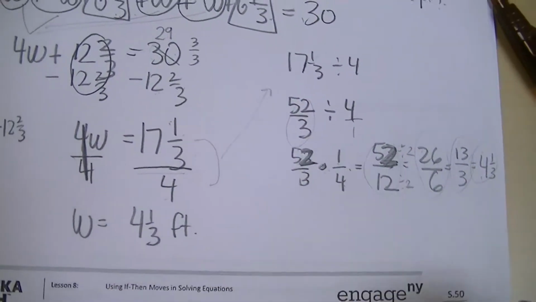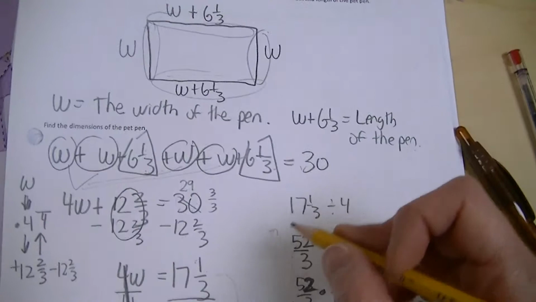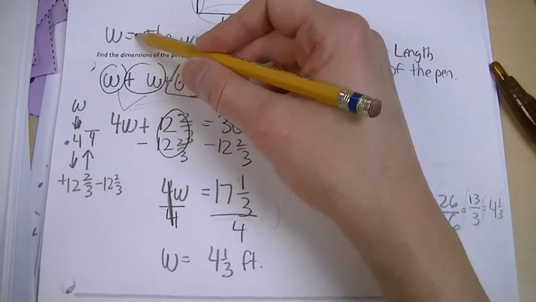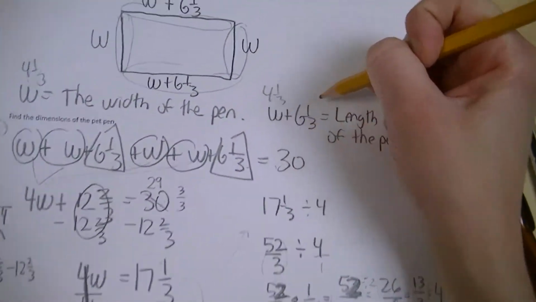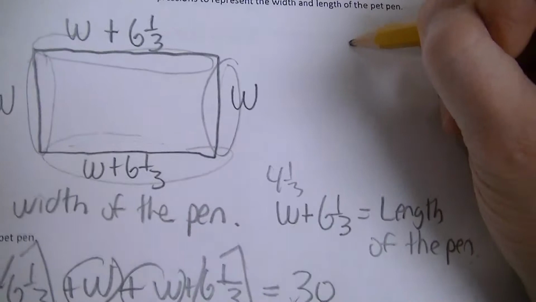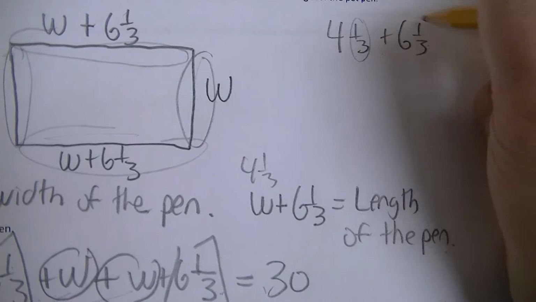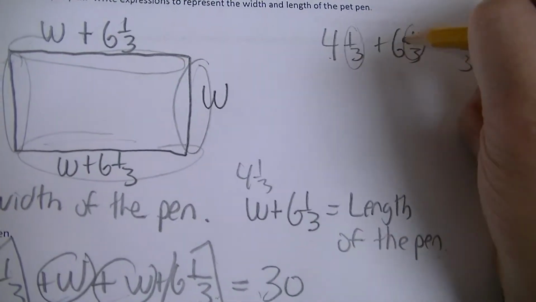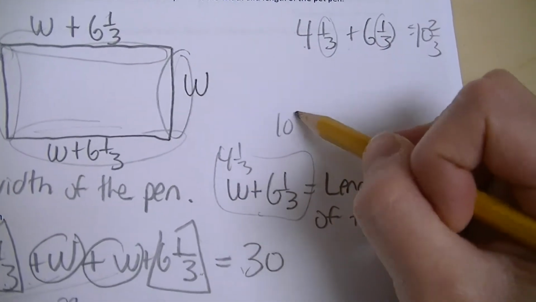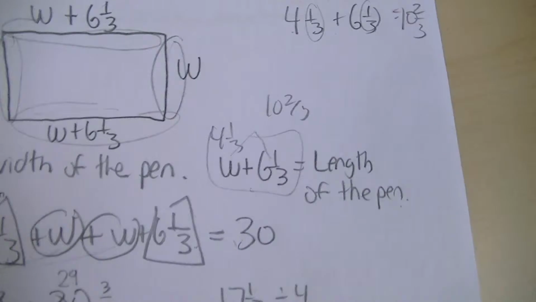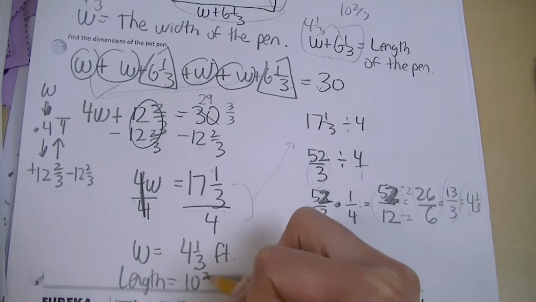Okay, we're not done because they want the dimensions, and with dimensions they want width and length. So I'm gonna go travel on back up here. So the width is 4 1/3. So the length would be 4 1/3 plus 6 1/3 to get that length. So 4 1/3 plus 6 1/3. Look, common denominators already, so 1/3 plus 1/3 is 2/3. 4 plus 6 is 10. Okay, so the length of the dog pen is 10 2/3, because that's what we get. Okay, back down here, the length is 10 2/3.